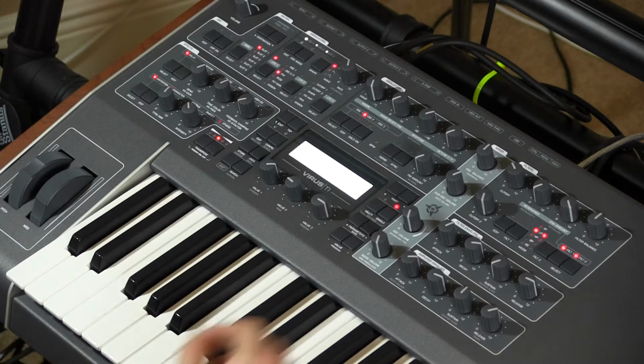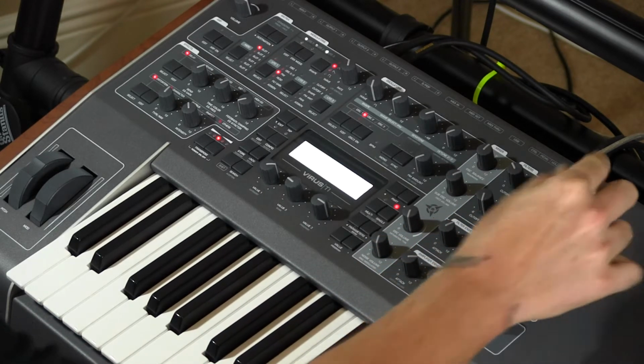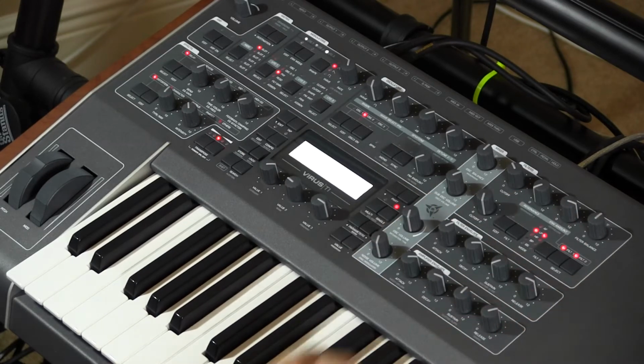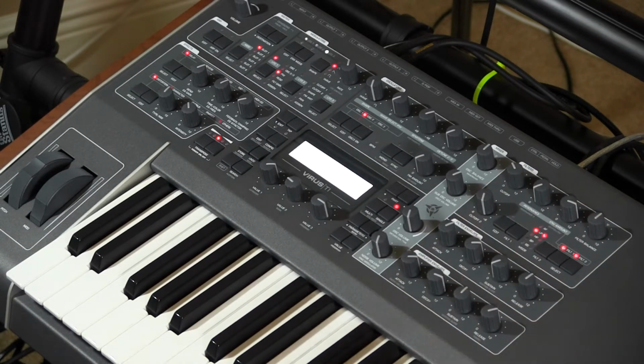That sounds pretty good, but I think I still want maybe to back off the envelope a little bit and give the filter envelope a little bit of release.